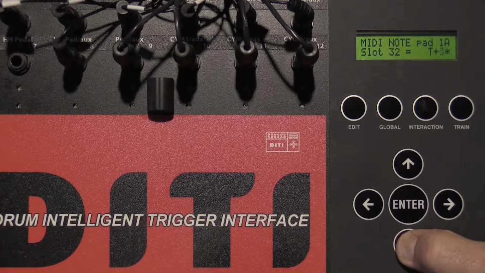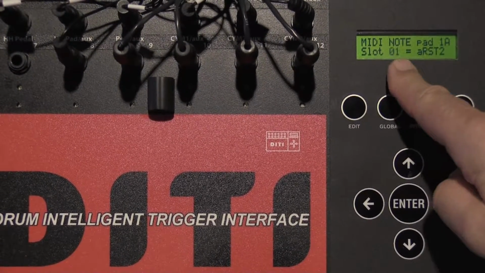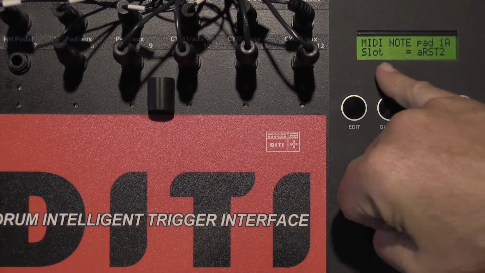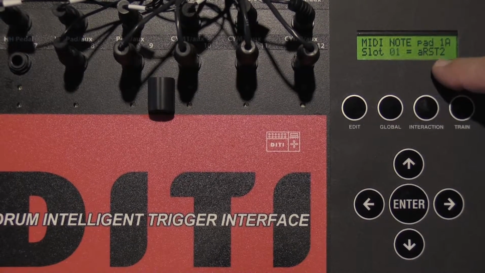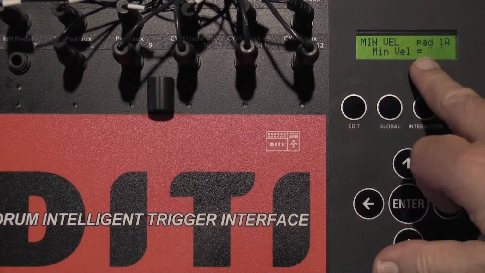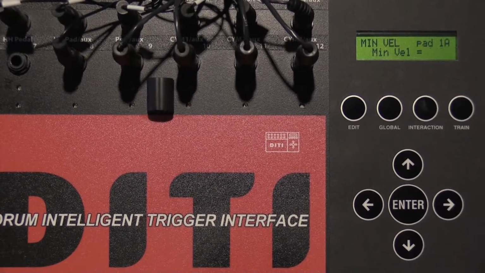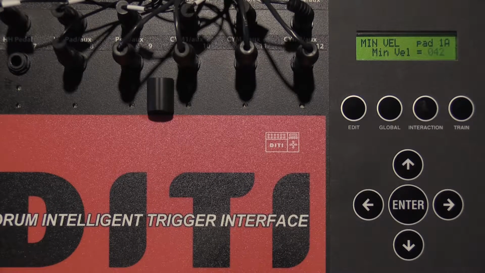But basically what you do is you assign the note number that you want, or the function that you want, to the pad, to the slot. So first you set up slot 1 and you assign a note number. In this case, the note number is not a note number but an alternate reset pattern. Now when I go to the right, I set a minimum velocity for that pad. Minimum velocity means that no matter how soft I play, it's never going to get lower than 42. Velocity goes from 0 to 127.